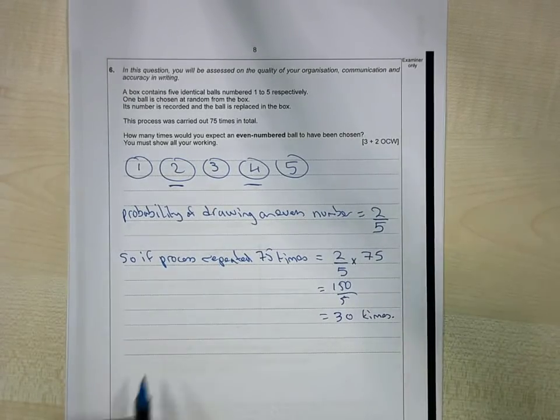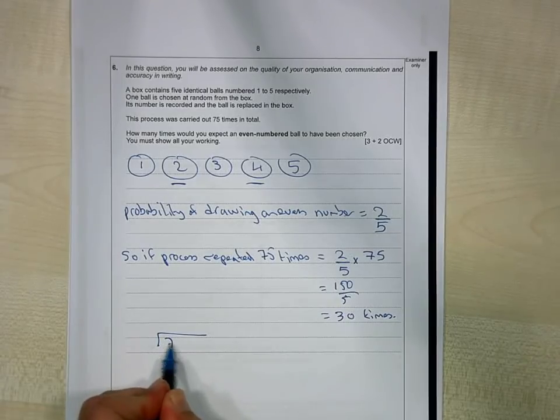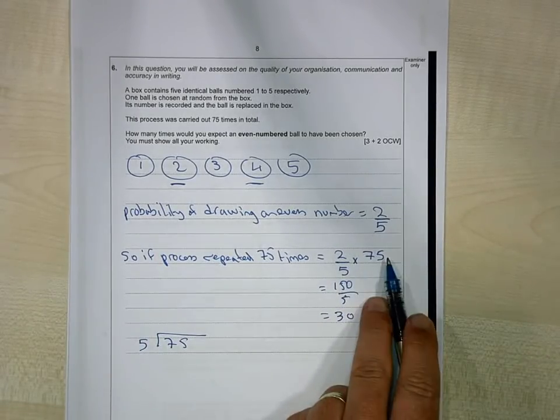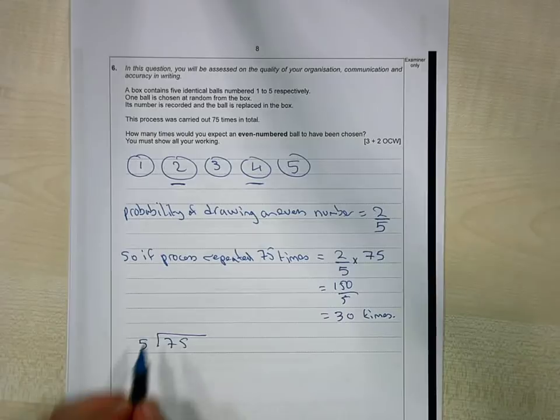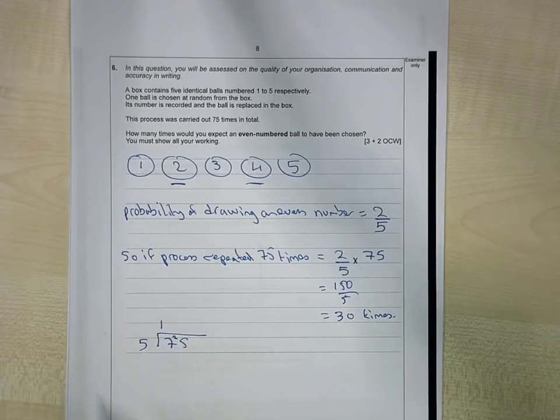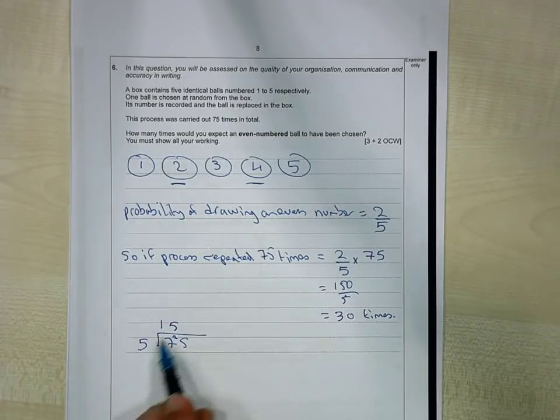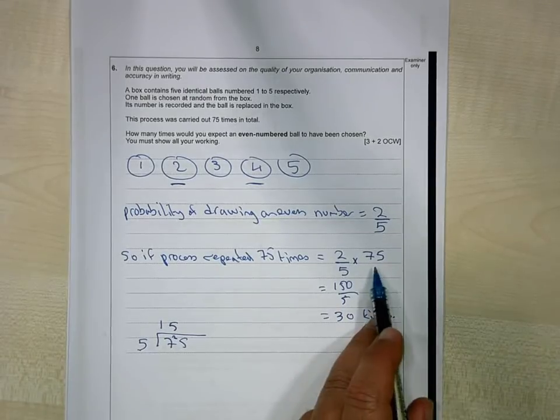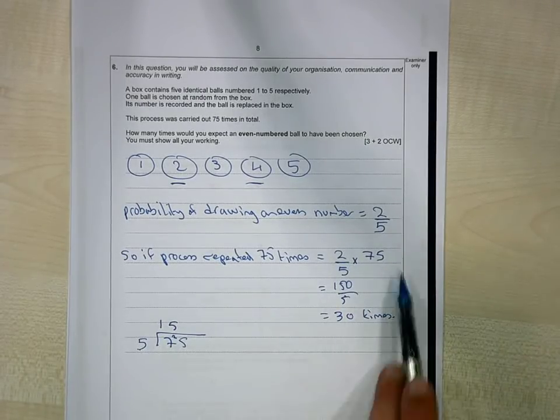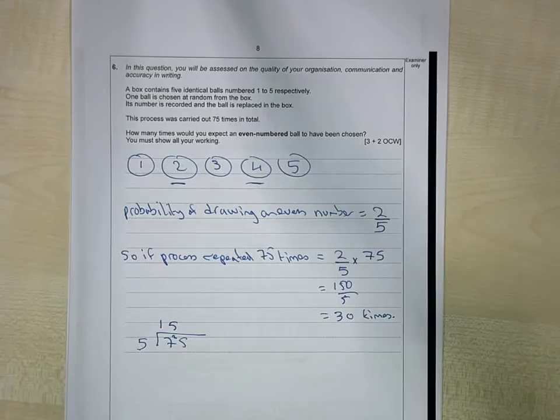Doesn't matter, you could have done it. How many times does 5 go into 75? Yeah. So work out 1/5 first of all. 5 into 7 once, remainder 2. 5 into 25 5 times. So 1/5 is 15. So 2/5 is 30. Doesn't matter, when you're multiplying fractions, it doesn't matter the order you do it, only when you're adding or subtracting.